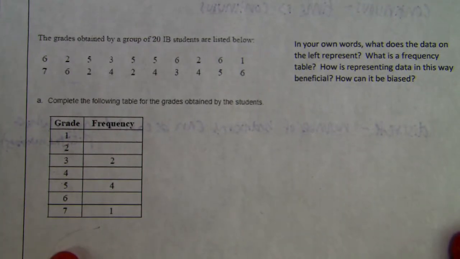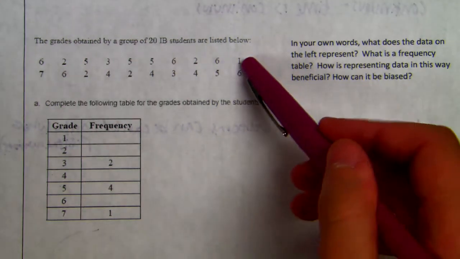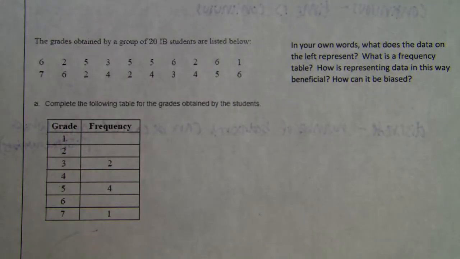Moving on to the next part, so we have moved on from fish, which I think is probably exciting. This one is talking about grades obtained by a group of IB students. I know it's 1 through 7. We haven't really talked about this yet, but your IB external assessment at the end of your second year of IB is going to be graded on a scale of 1 to 7. So 7 is the best, 1 is the lowest score, but that's why they're using a scale of 1 through 7, just so you guys know.